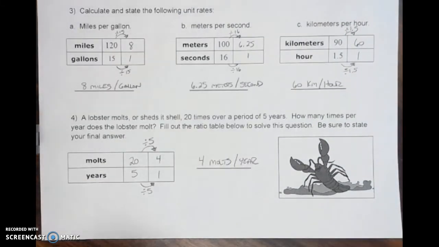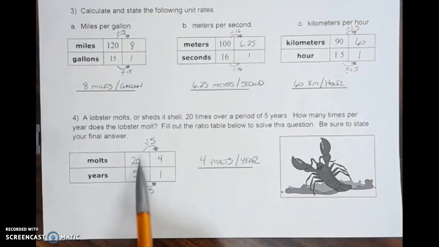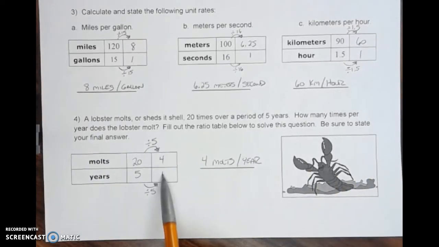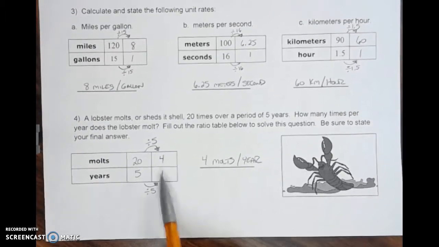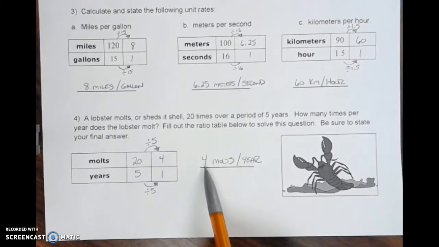In example 4, we were told that the lobster molts 20 times in 5 years, so we put 20 molts in 5 years. We want to know how many times per year that the lobster molts, so we would want to know how many molts in 1 year. So 5 divided by 5 gets us to our 1 year. 20 divided by 5 is 4. This means that the lobster molts 4 times per year, 4 molts per year.